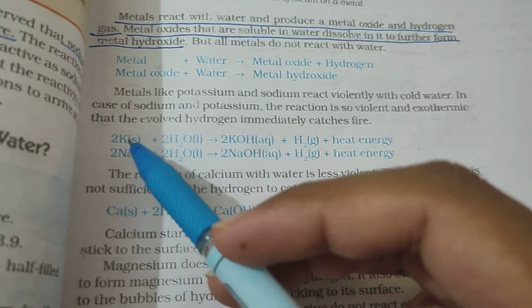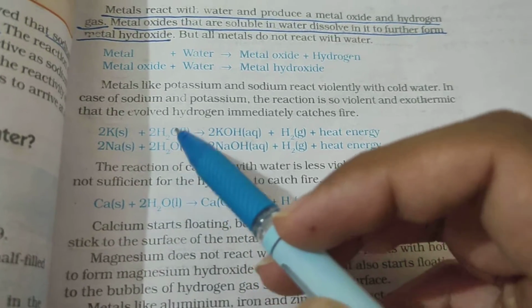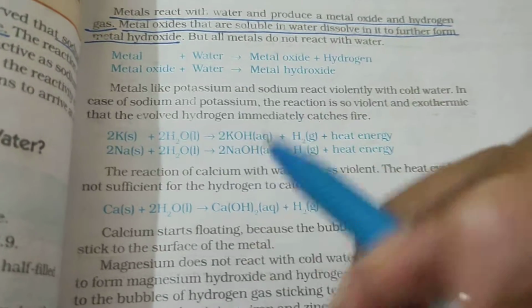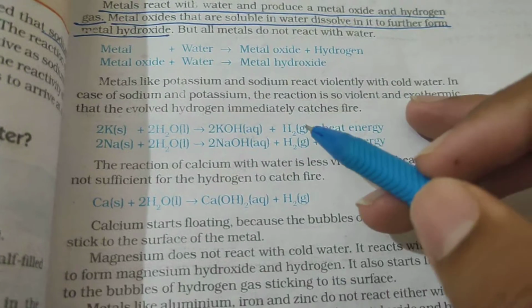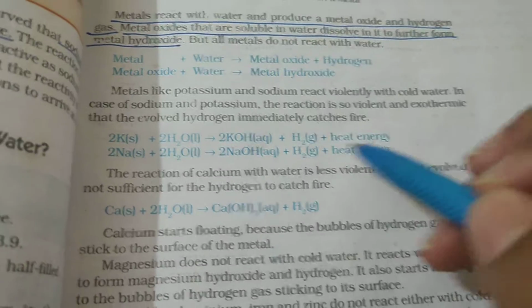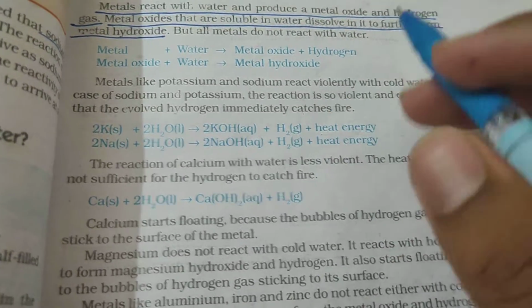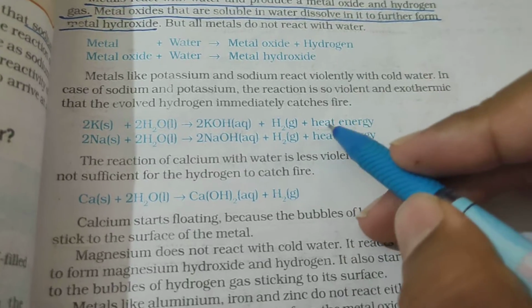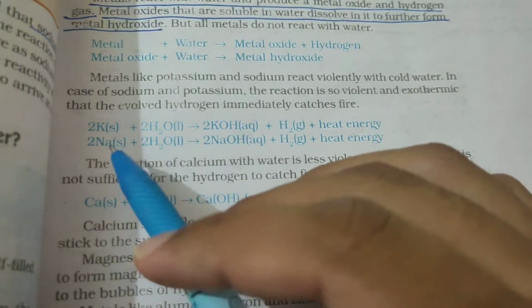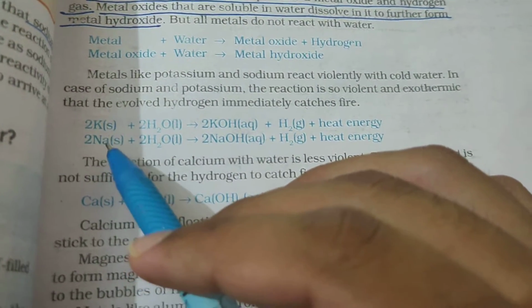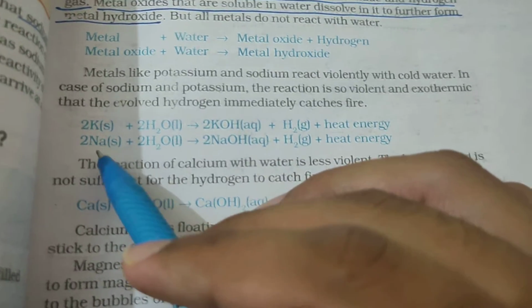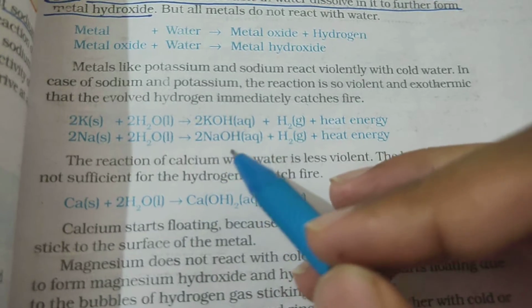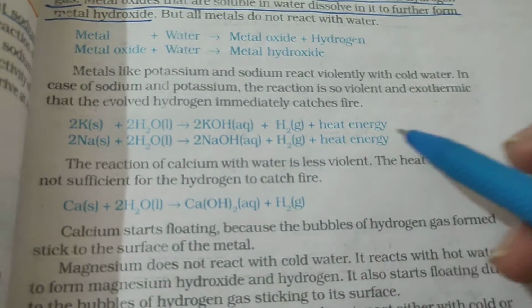So 2K, that is 2 potassium, plus 2H2O, 2 molecules of water, will form potassium hydroxide plus H2, hydrogen, plus heat energy. As I told you, it will release a lot of fire, so it would be heat energy. Then this is sodium, right? That was potassium, this is sodium now. So sodium plus water is equal to sodium hydroxide plus H2 plus heat energy, the same reaction.